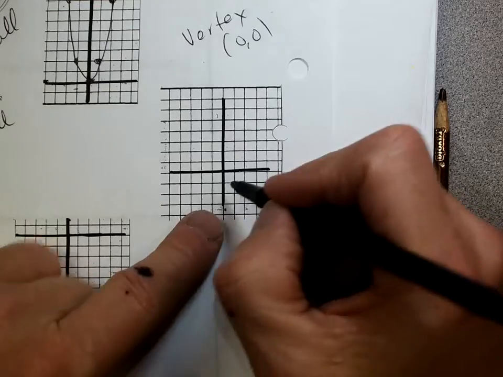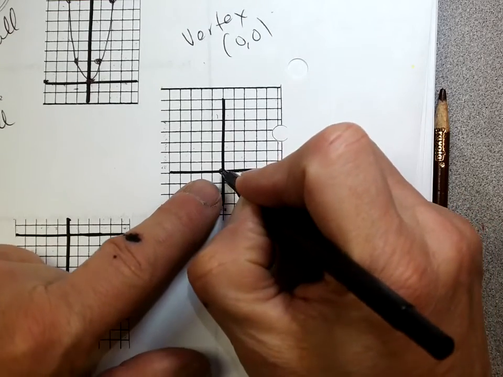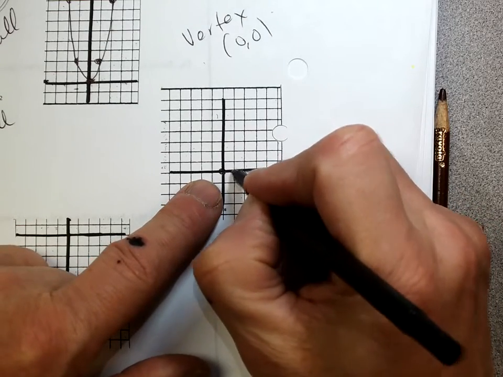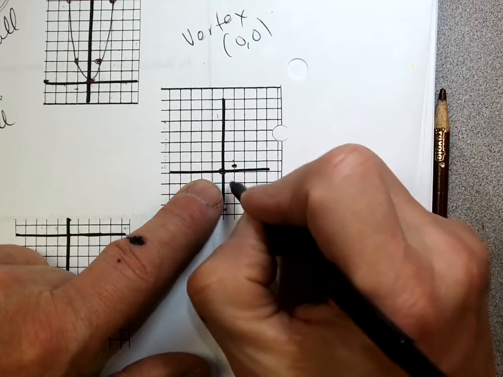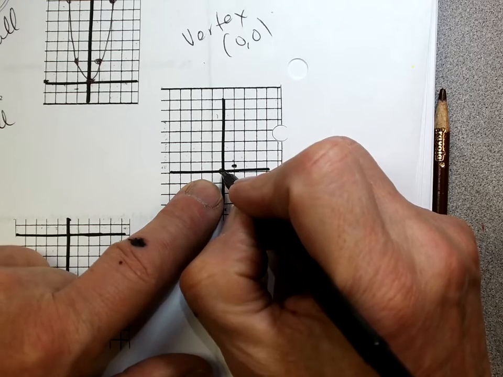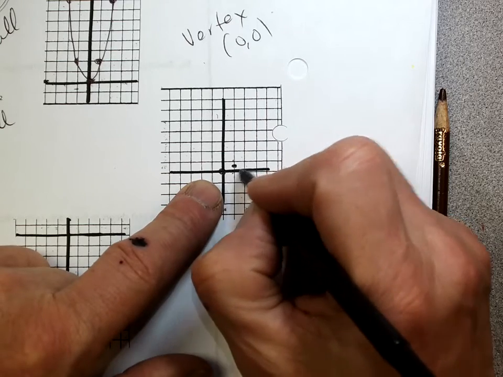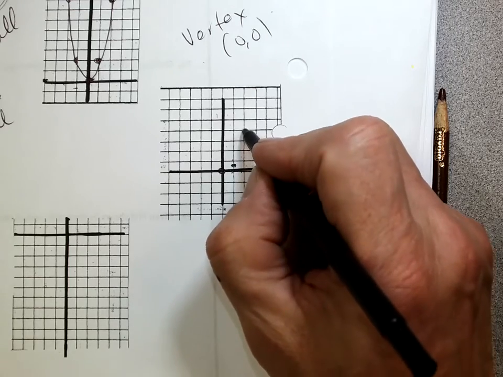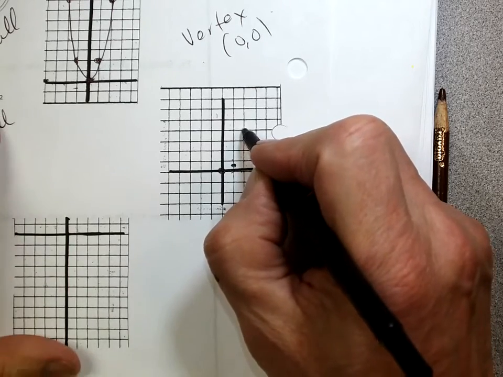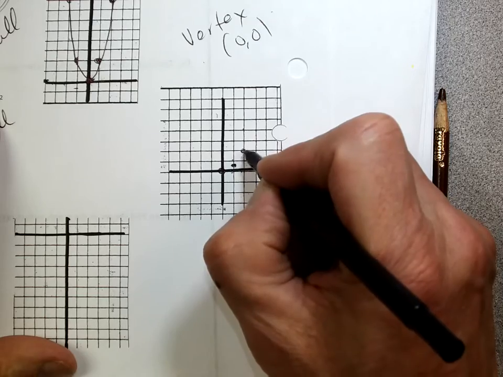So let's do it. 0, 0 is my vertex. If I go over 1, I would go up 1, because 1 squared is 1, but I'm only going to go half of that. Half as tall. So then I'd go back to my vertex and go 1, 2. 2 squared is 4, so I'd go up 1, 2, 3, 4. I'm going to go half as tall because of the 1/2. So to go up 4, I'm going to go to 2.